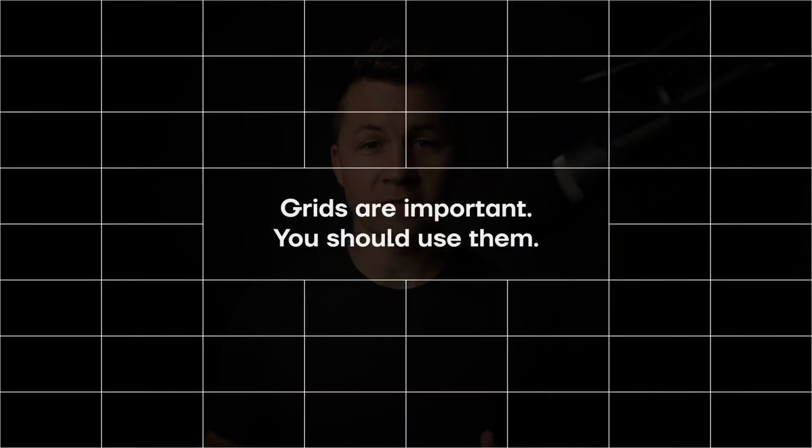But for this lesson, on grids and containers in general, some of the key takeaways are: grids are important. You should use them, but you shouldn't rely on them as the rigid, immovable law that all things must snap to. It's just a guide and a starting point. So don't expect your grid to do all of the designing for you. It's just not going to work.